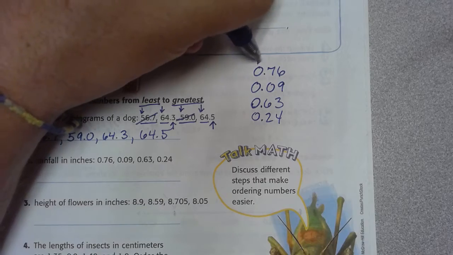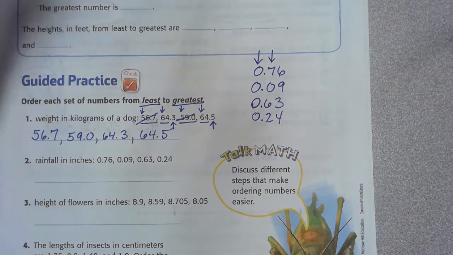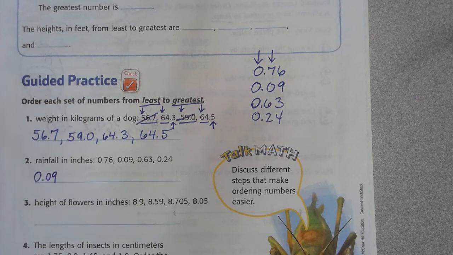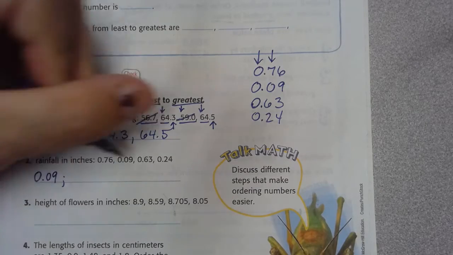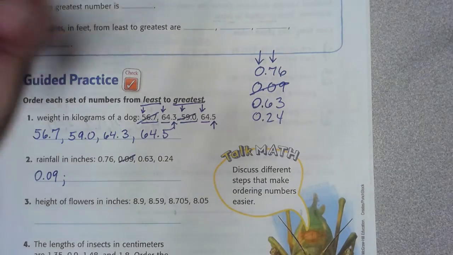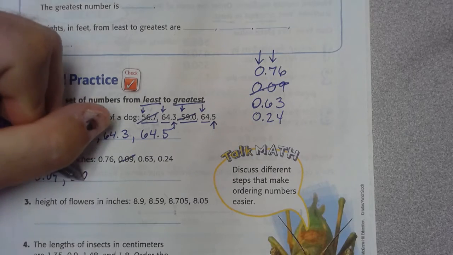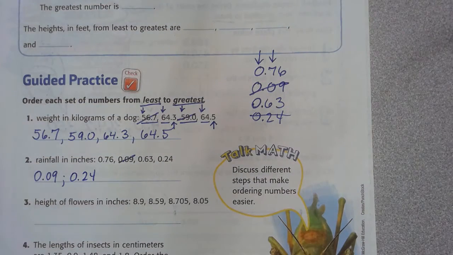Can we tell by looking at a 0? No, forget about that. Can we tell which one's the smallest by looking at those numbers? Which number is the smallest out of that line? The 0. So we're going to go ahead and put 0.09 or 0 and 9 hundredths as our smallest. Get rid of that guy. Get rid of that guy. Can we tell now out of these numbers which one's the next smallest? Emma? Yes, 24 hundredths is our next one. Get rid of it. Can we tell on this now which one is the smallest out of these two left over, the 63 and the 76? Casey, what do you think?